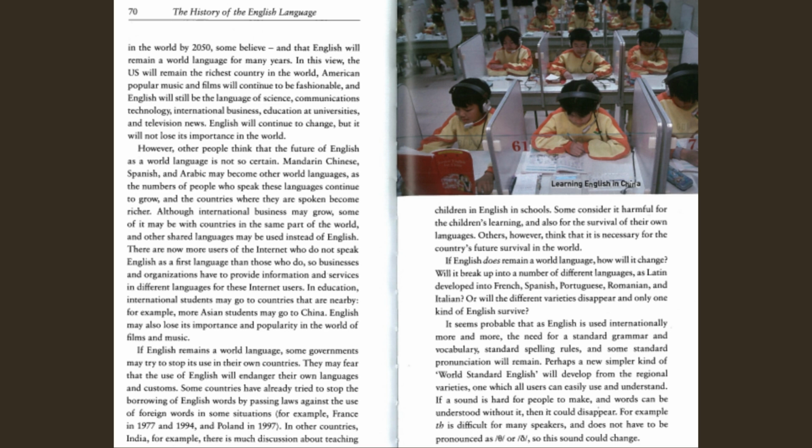Perhaps a new, simpler kind of world-standard English will develop from the regional varieties, one which all users can easily use and understand. If a sound is hard for people to make, and words can be understood without it, then it could disappear. For example, th is difficult for many speakers and does not have to be pronounced as th or the, so this sound could change.